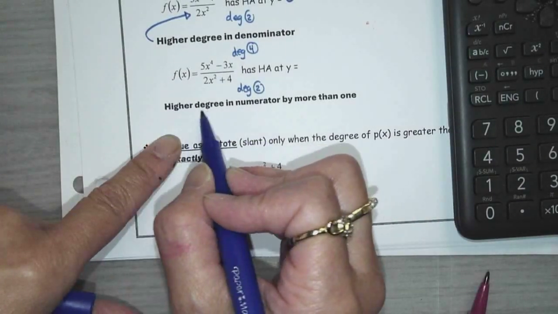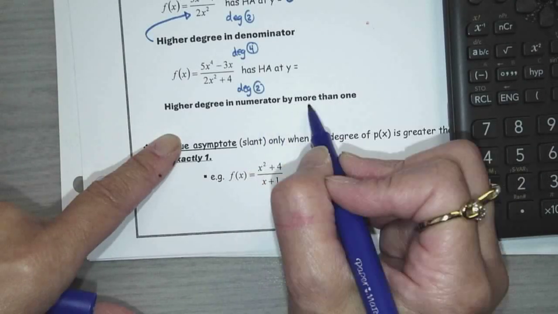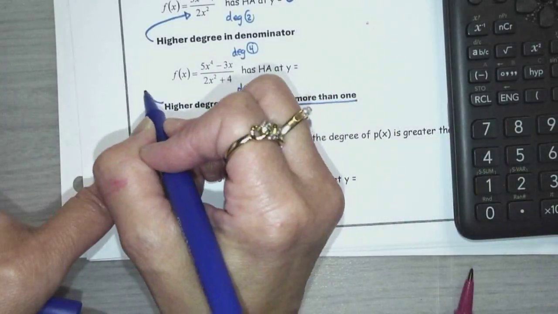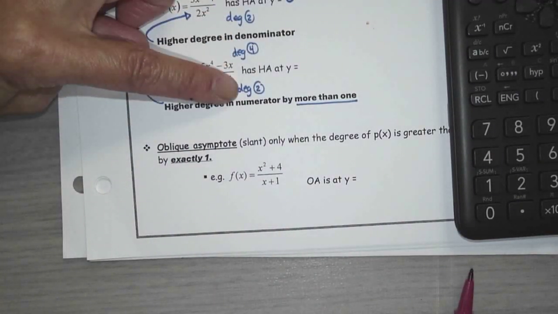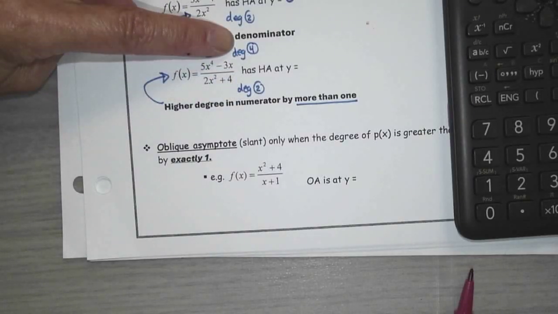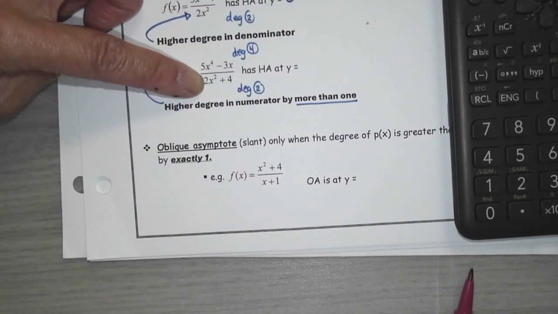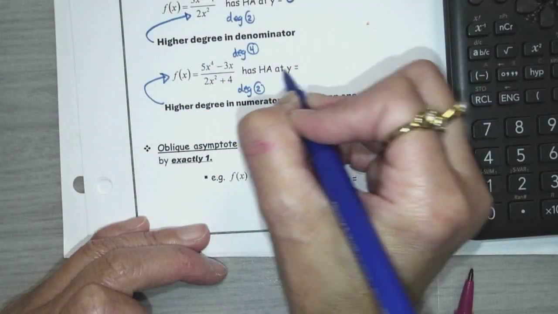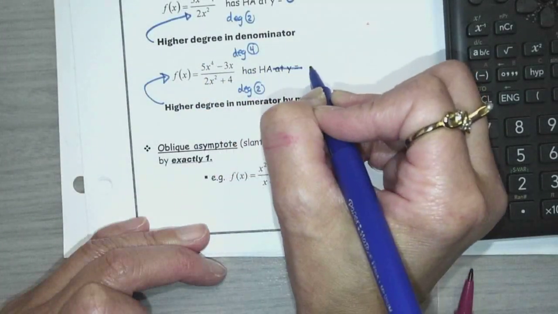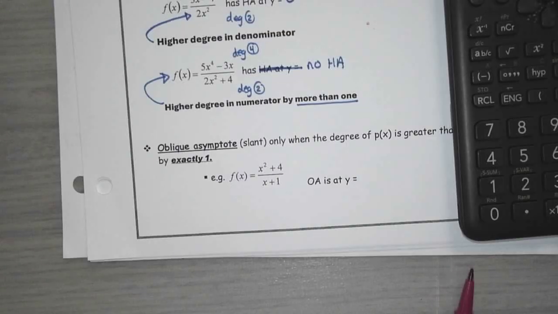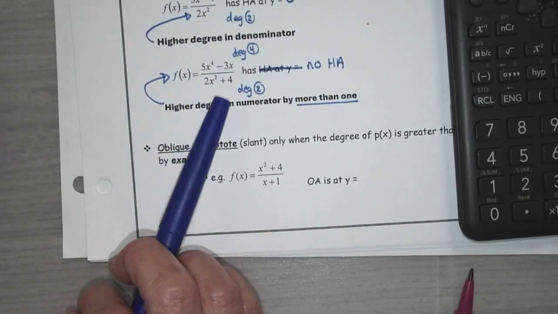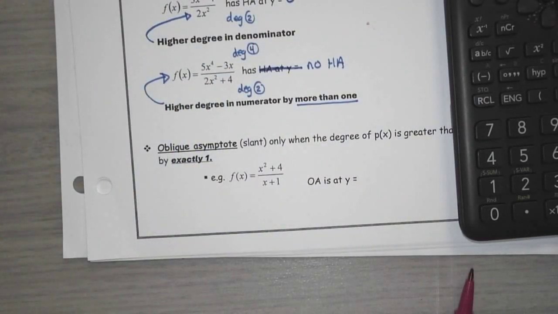Then you go, okay, so this is the scenario where the higher degree is in the numerator by more than 1. Right, so then we're looking at this scenario. The numerator is 4, the denominator has a degree of 2. So that means the numerator is getting bigger faster than the denominator can catch up. So for here, we're going to say it has no horizontal asymptote. I'll cross that off and say no horizontal asymptote at all, because the degree of the top is getting bigger faster than the bottom, so it's not going to plateau to anything. Okay? All right. So these are the scenarios.